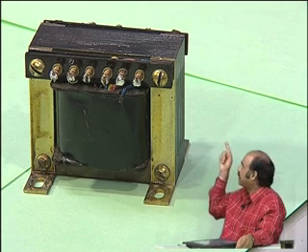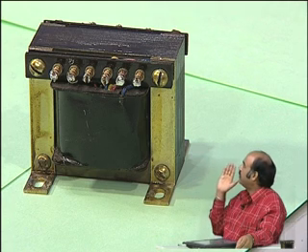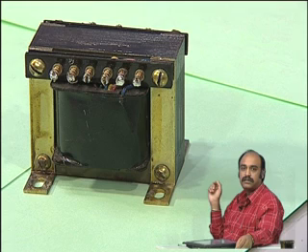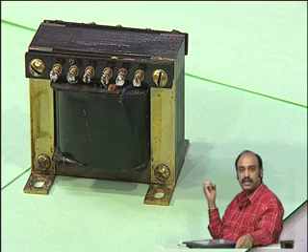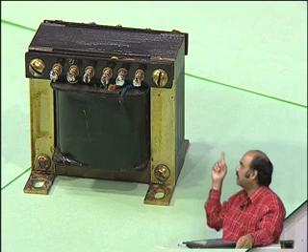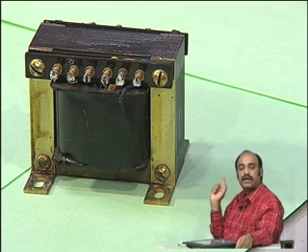All practical transformers will have the core, the solid bulk of the core, laminated, and then after laminating, all air pockets are vacuumed out and then it is varnished. So, that black or darkish color is due to the varnish.